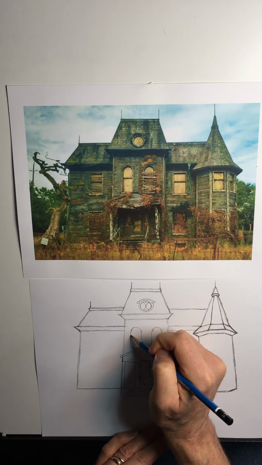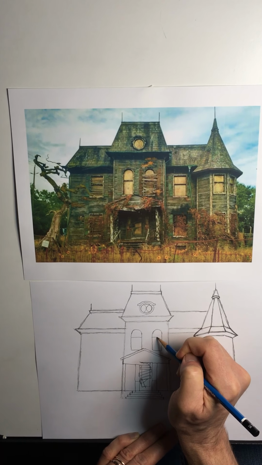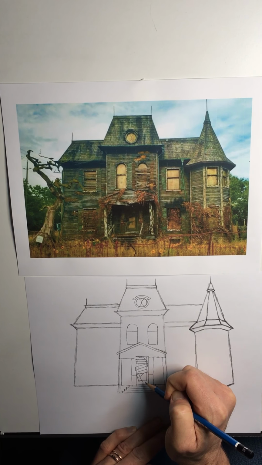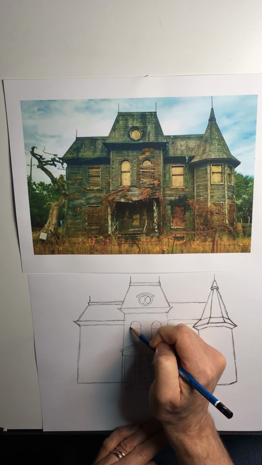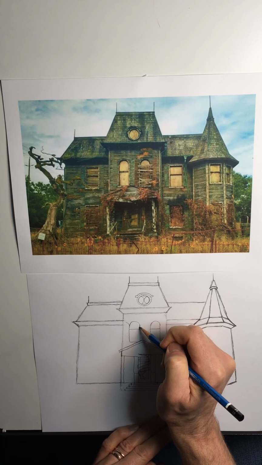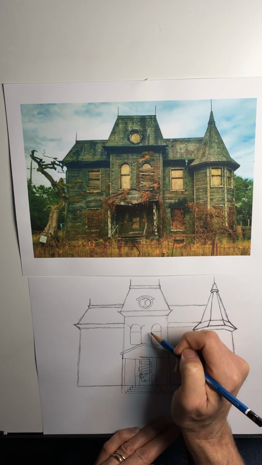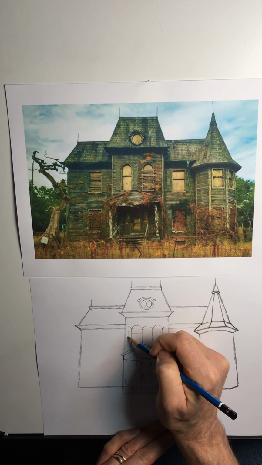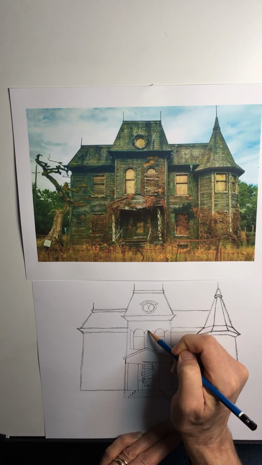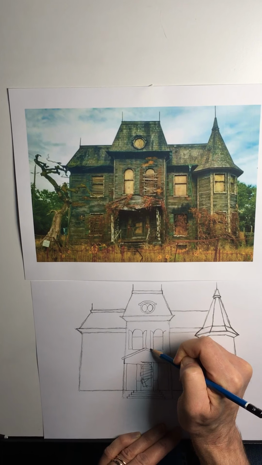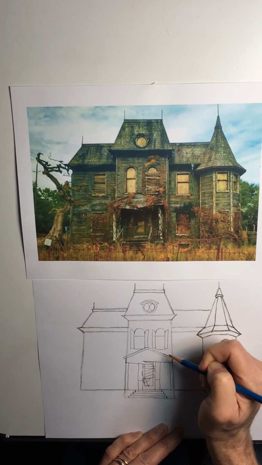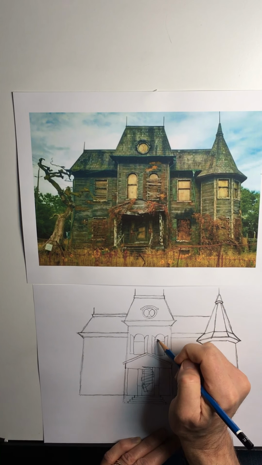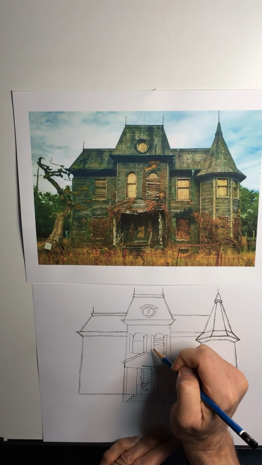About 2/3 of the way up, there's a line going across like this, isn't there? Then what we're going to do, curve your line up and over like this on each side of the window, and bring it down like this for the shutters. And as you can see, once again, we'll put some boards over this window.